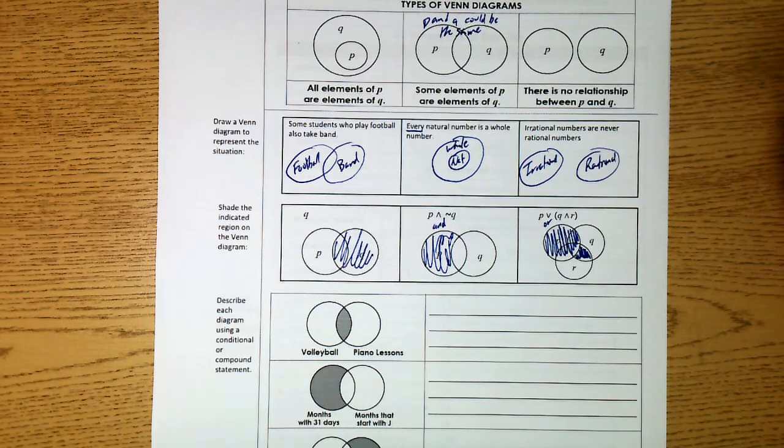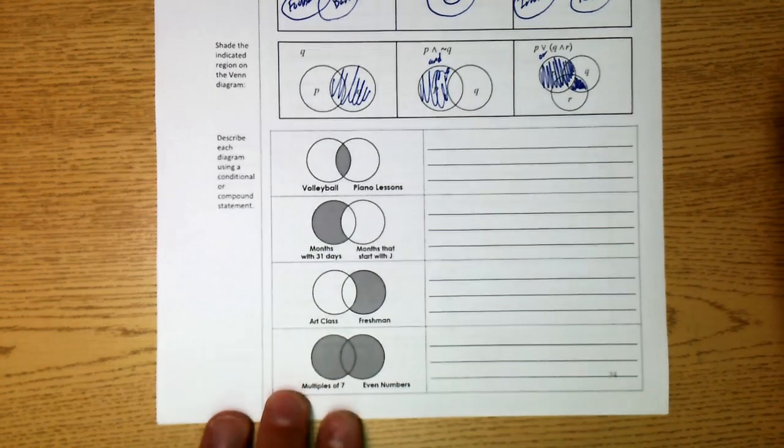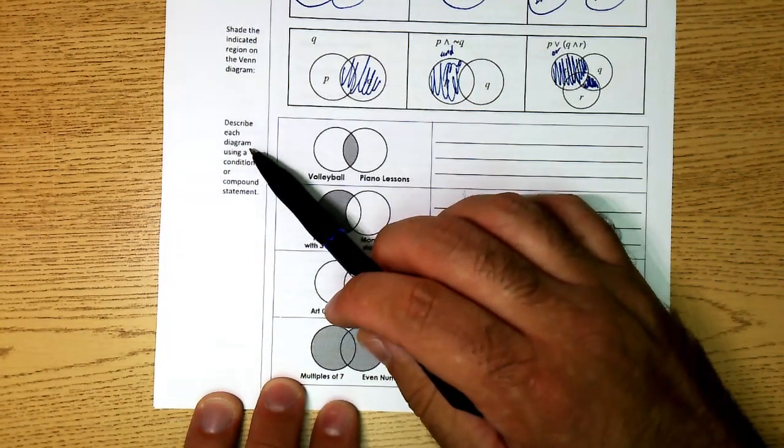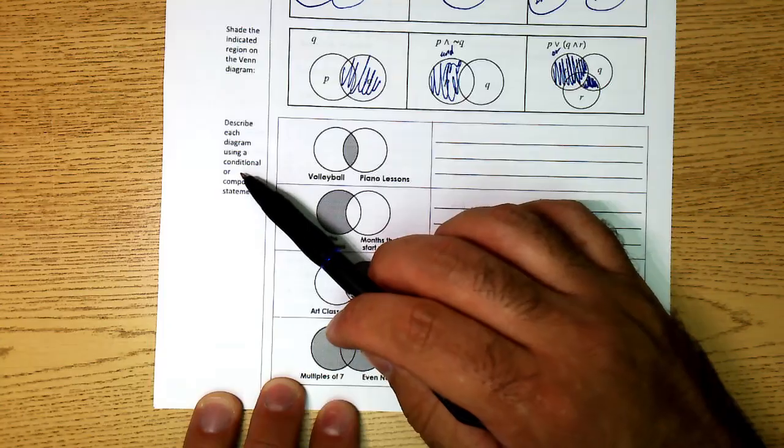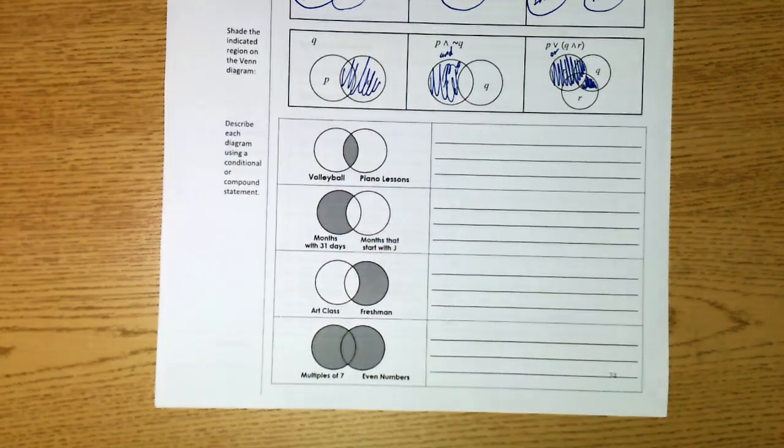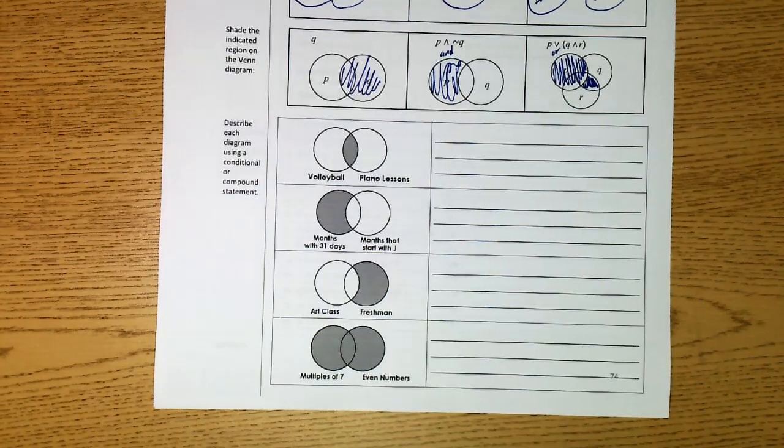And I've been saying since we started this chapter, there's very little math to this. It's all logic. It's understanding. All right. I know this might not be the most fun thing in the world, but we got to get through it. Last little bit here. Describe each diagram using a conditional or compound statement. So we can write it as an if-then statement, or we can just write what we see.